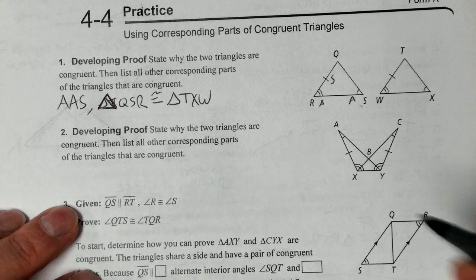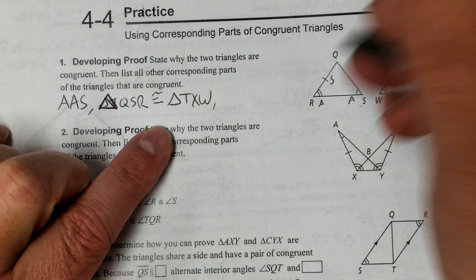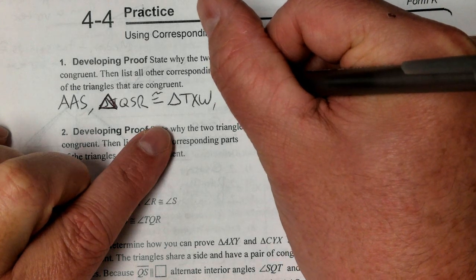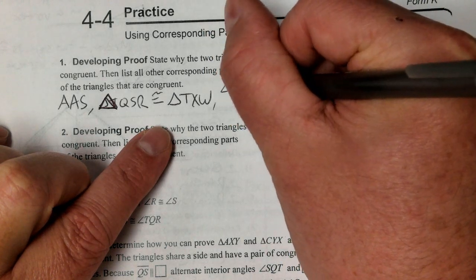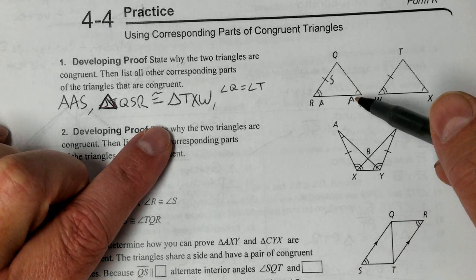So from there, the rest of it would be angle Q equal to angle T. We've already got our other two angles.